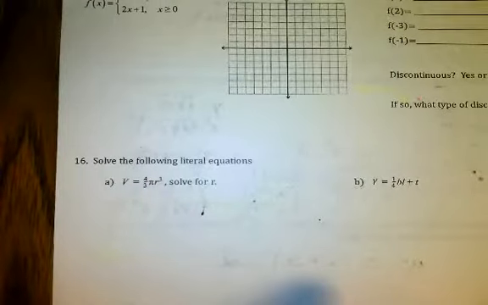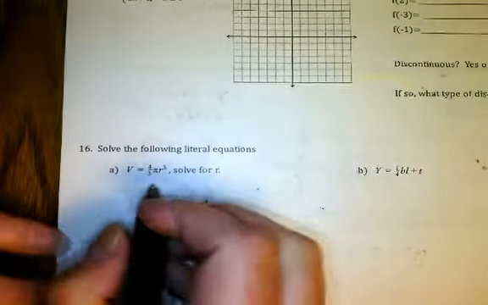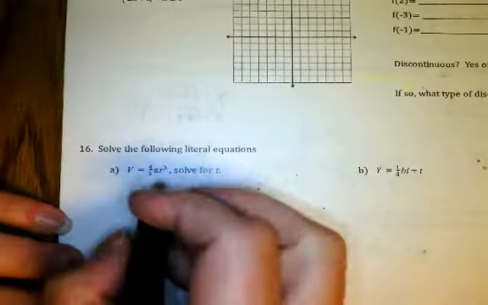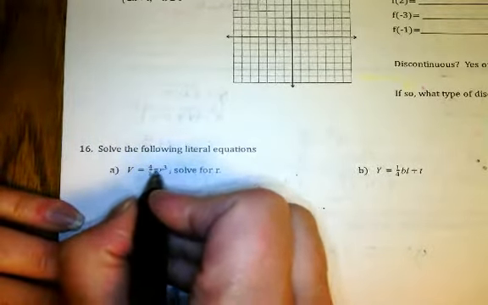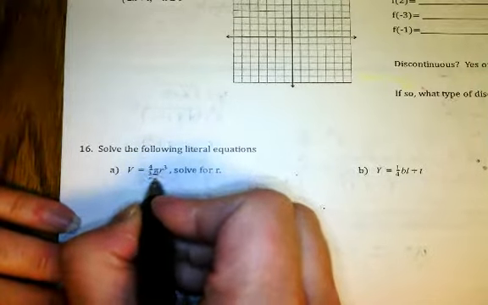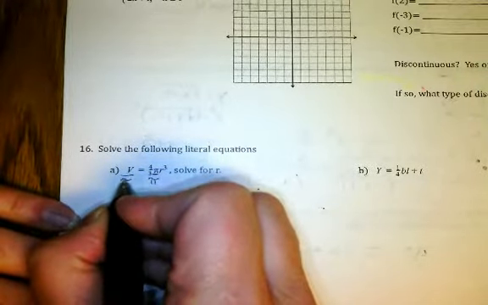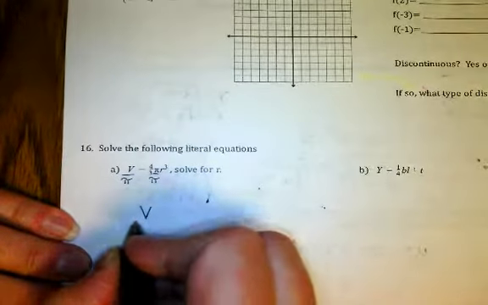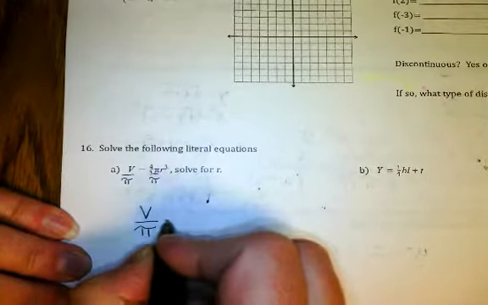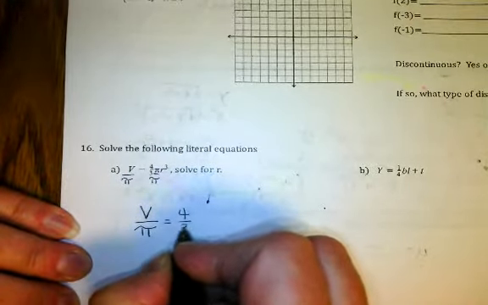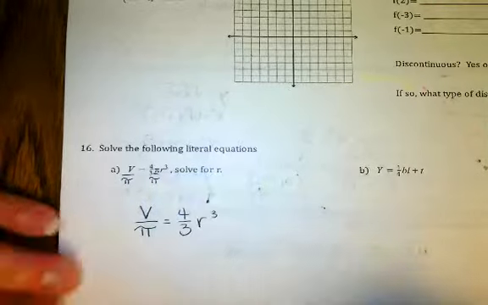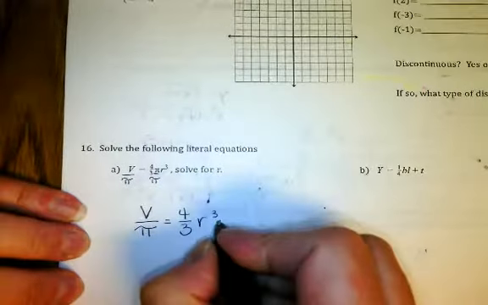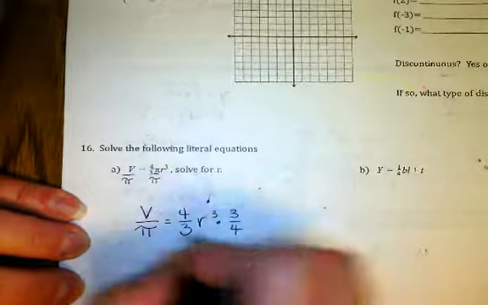All right, on this one here, you're solving for R. So I'm going to want to move everything over. I'm going to divide that whole thing, but I'm actually going to do it piece by piece. So I'm going to do the pi. Okay, so that gives me V over pi equals 4/3 R cubed. Now, I need to multiply by the reciprocal here.